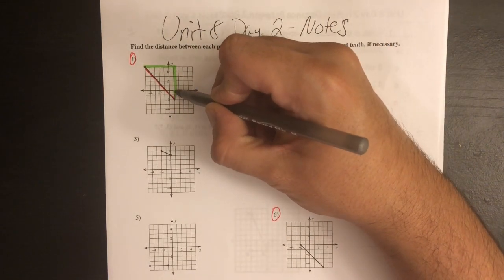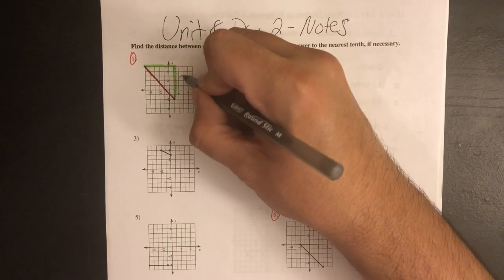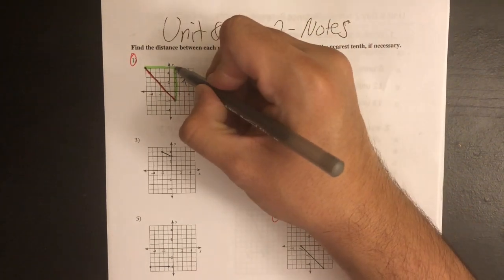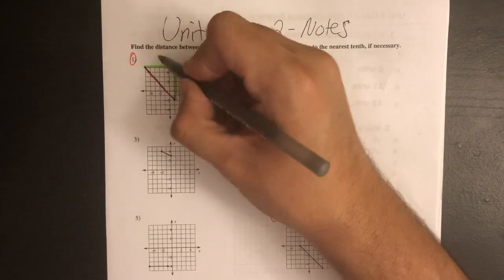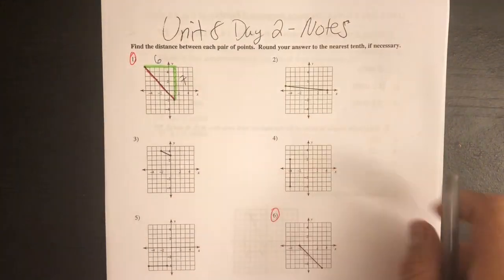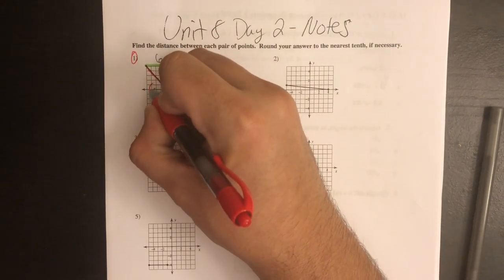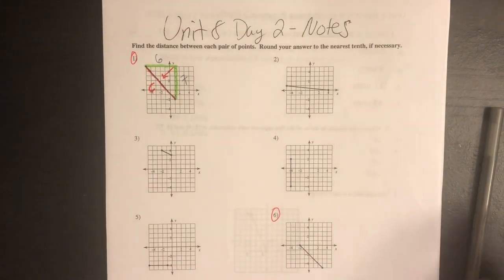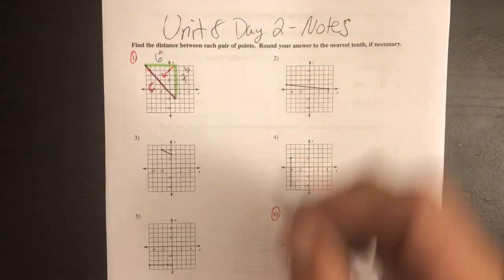So let's go ahead and start counting our units for those two green segments, okay? That would be 1, 2, 3, 4, 5, 6, 7. So that's 7 units. And then on the other side, 1, 2, 3, 4, 5, 6. 6 units. And then, of course, across from the 90-degree angle is your letter C. And the other two sides are your letters A and B.